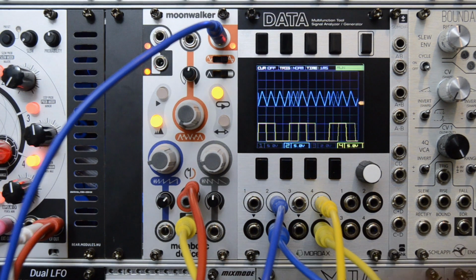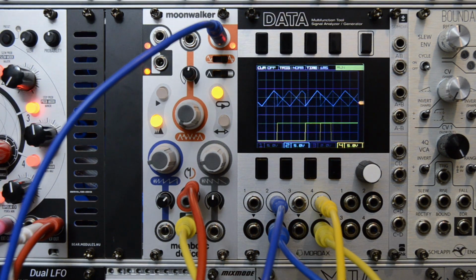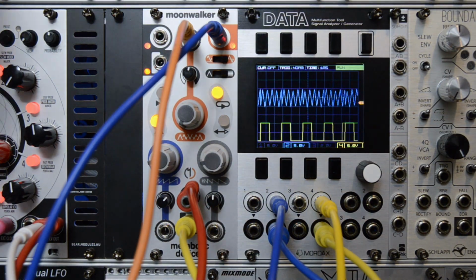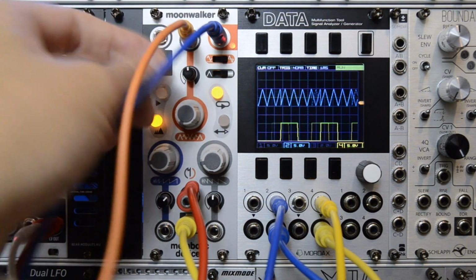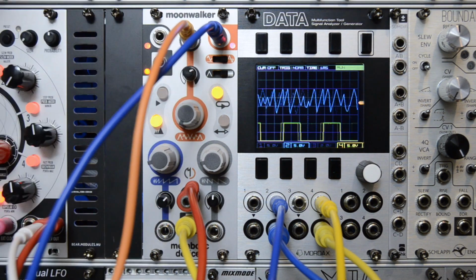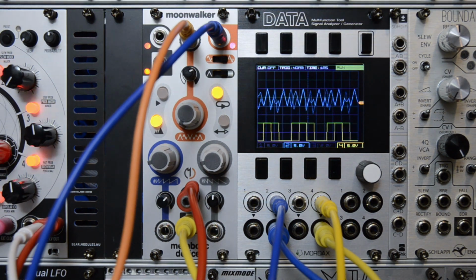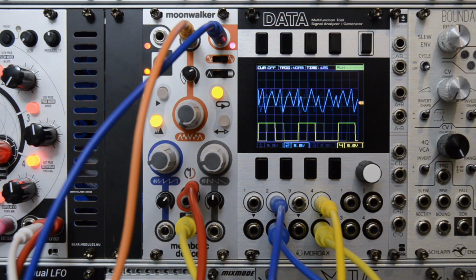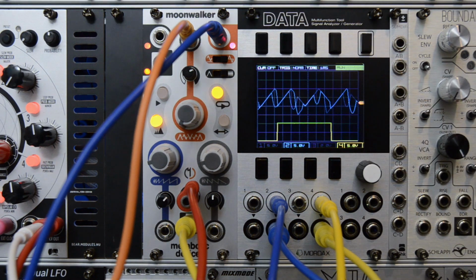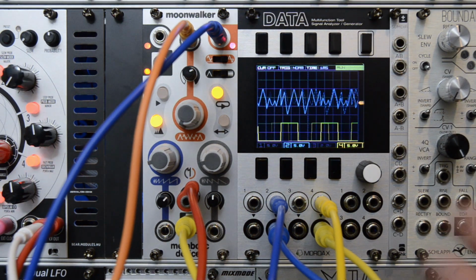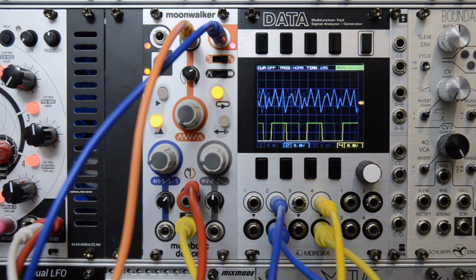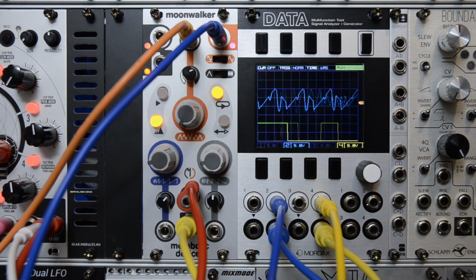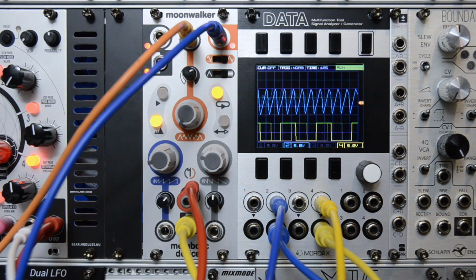You can add audio rate modulation to this. Let me quickly show you. So now I'm sending a sine wave, the orange cable here, into this. So this is audio rate phase offset modulation. It's not really the same thing as through zero phase modulation, but I think it sounds really great anyway.